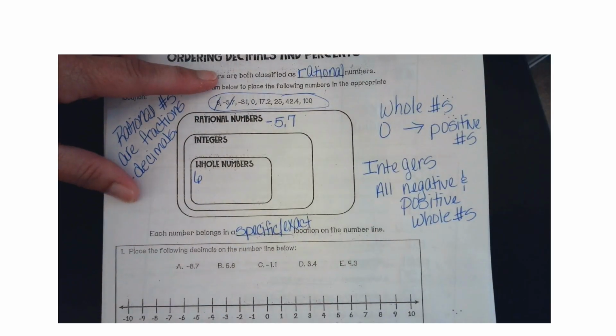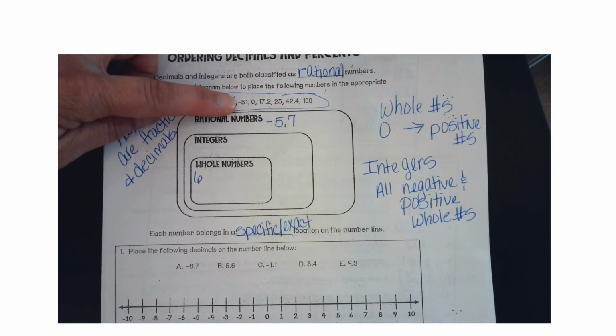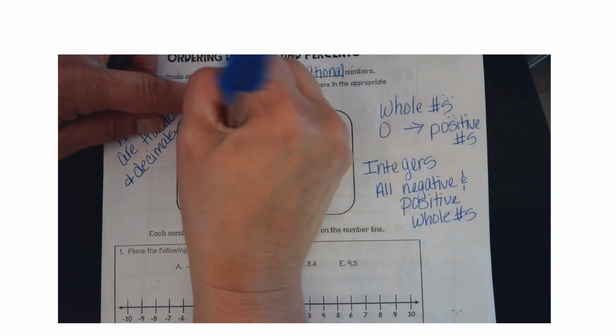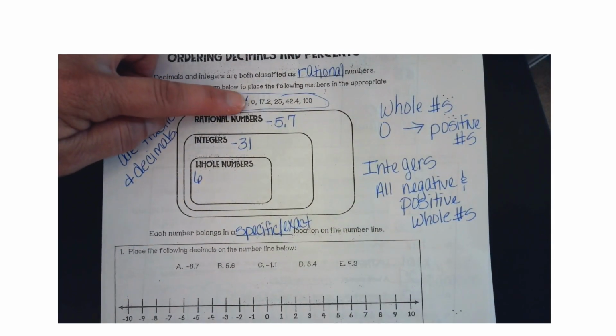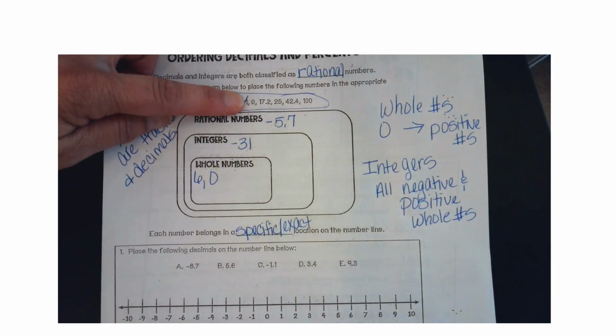Let's mark it out. All right, what about negative 31? So integer. Good, Jackson. Negative 31 is an integer. It's a negative and it's a whole number, so it's an integer. All right, let's see if this one tricks you guys. 0. Where does 0 go? Ooh, good job. Whole numbers. All right, what about 17.2?